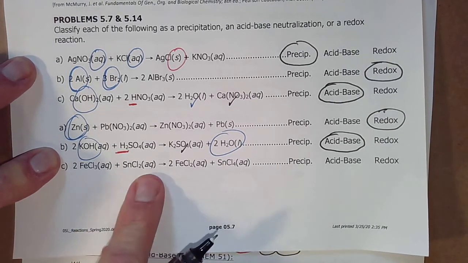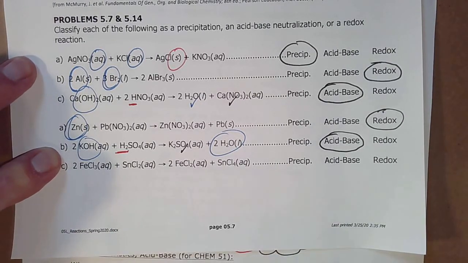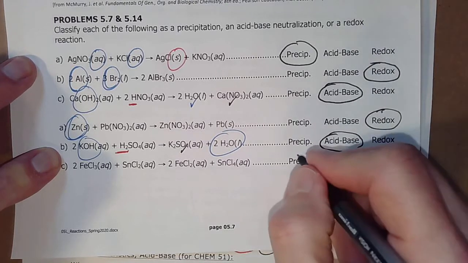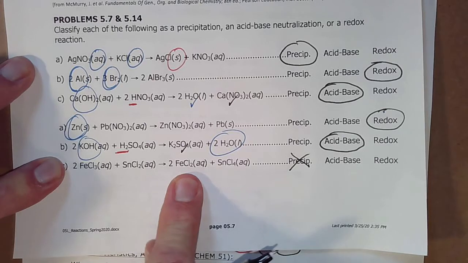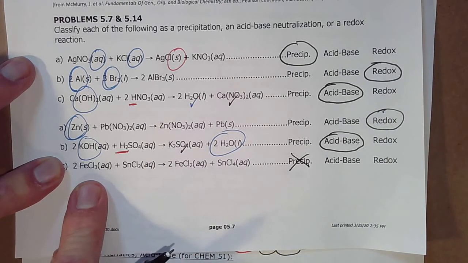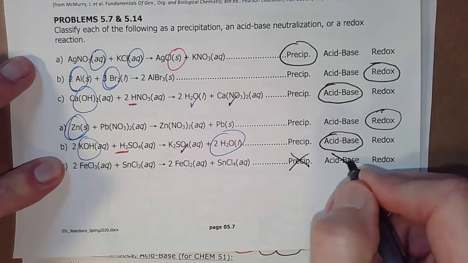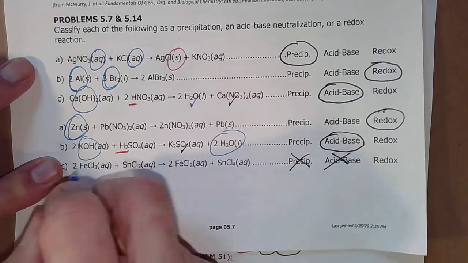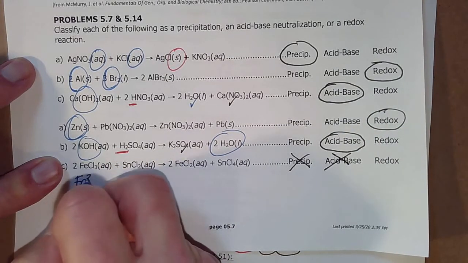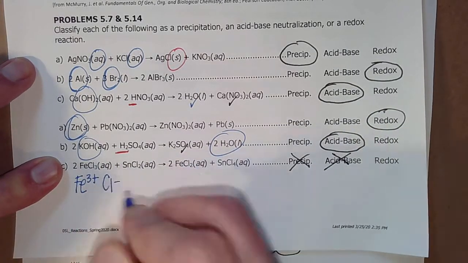This, aqueous, aqueous, aqueous, aqueous. Not precipitation. I don't see any water formed. I don't see any H plus over here. I'm thinking, nope, it can't be acid base. So I'm somehow left with redox, and it's not obvious. But if I start thinking about this, okay, that's iron 3 plus chloride.